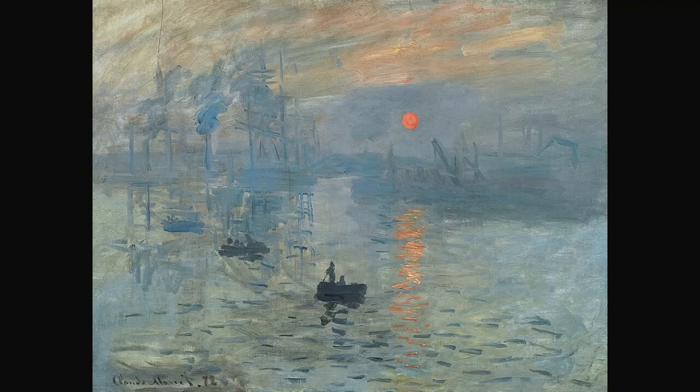You don't see all of the details. Maybe you can guess at the big shapes, but you can't see all the little details. So that's really what Monet was trying to capture here. And that's one way that you can use abstraction, to try and capture the natural atmospheric conditions.